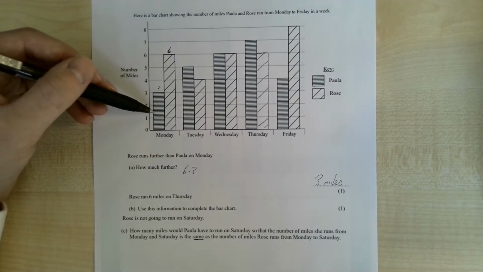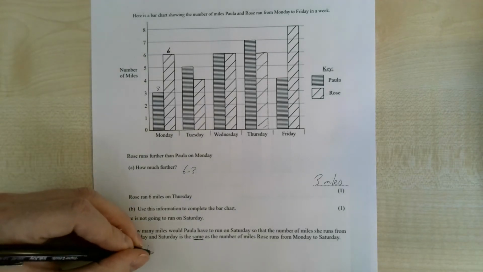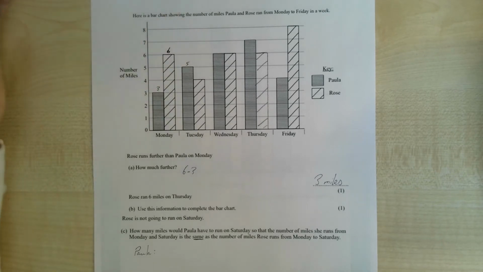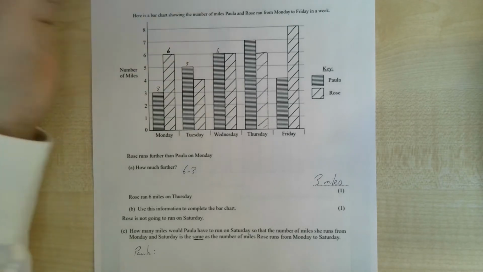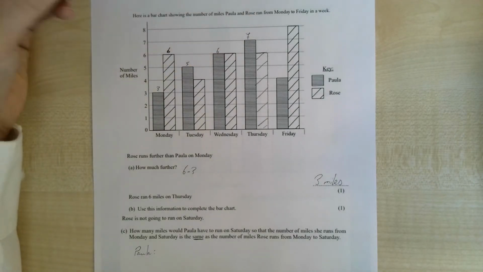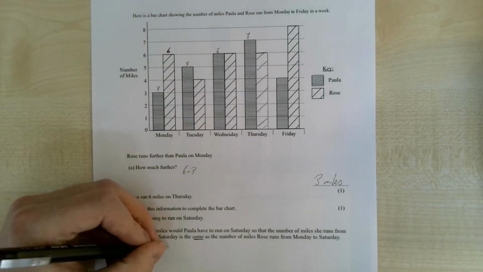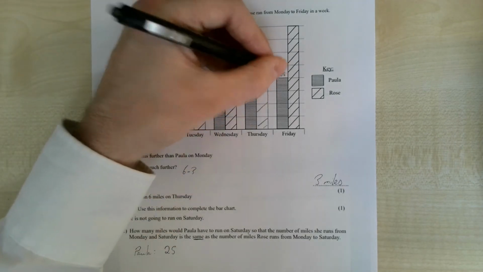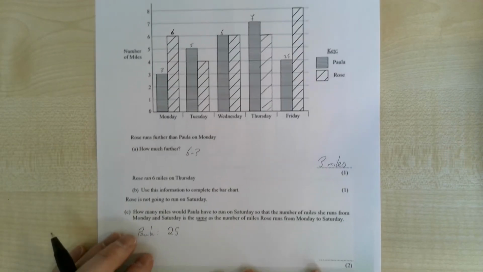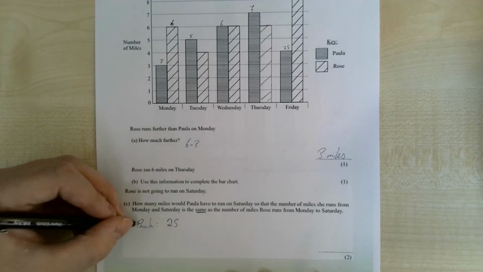So we're told that on Monday, so we've got Paula, she's run 3. She's run 5, that's 8, plus 6 is 14, plus 7 is 21, plus another 4 is 25. So she's run 25 miles so far, and that's just from Monday to Friday. I'm guessing that Rose has run a little bit more than the 25.